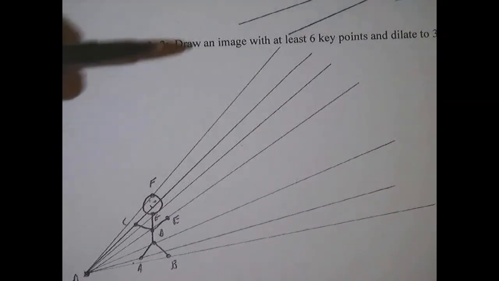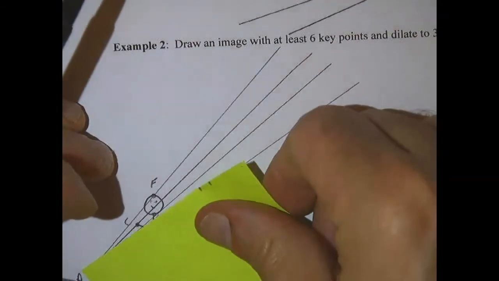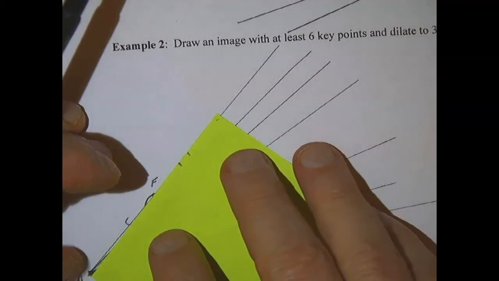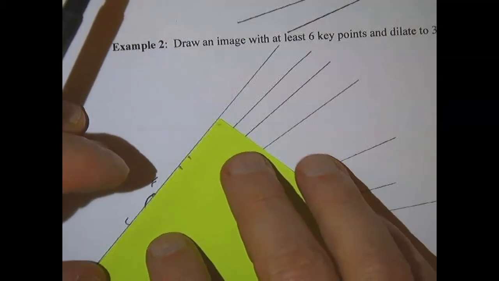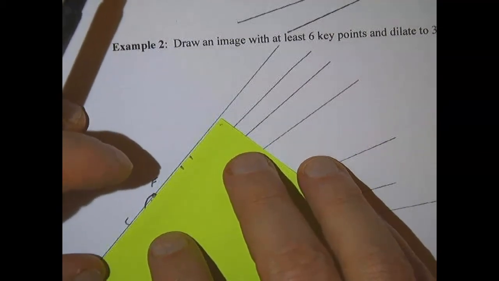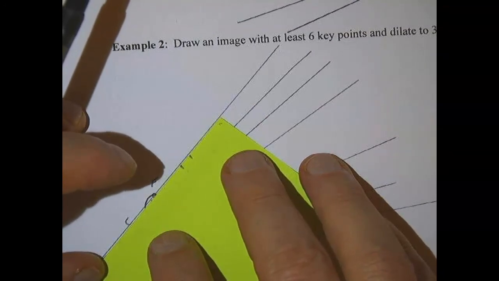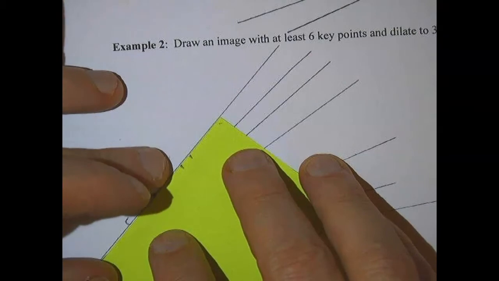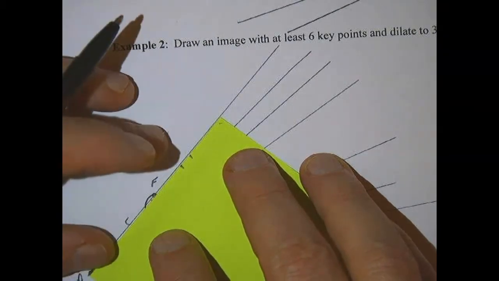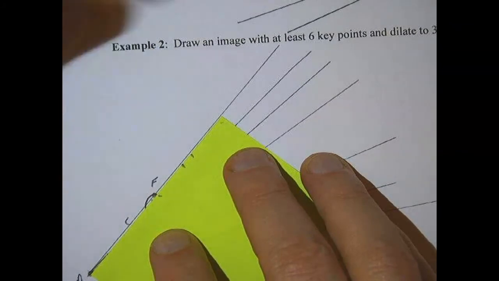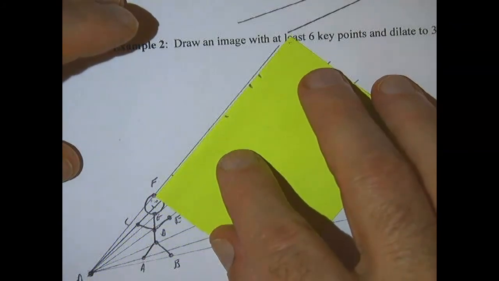All right, right now, when I take my measuring paper, and I could have made the point closer, by the way. This is going to make it a lot bigger, a lot farther away when the point is farther. But I'm going to make this 3 times from this point. Let's see, from this point I've got right there. So here's a dilation of 2.